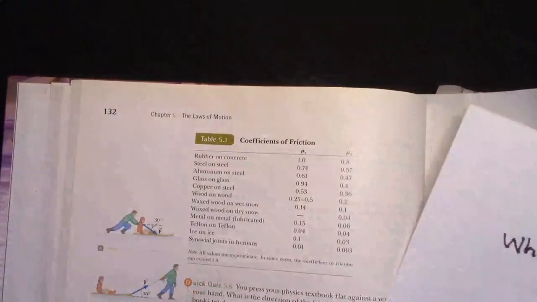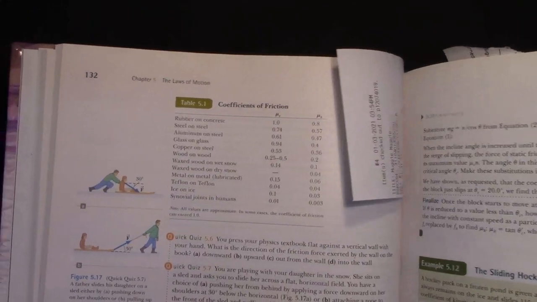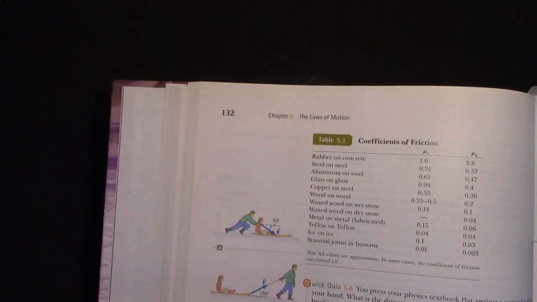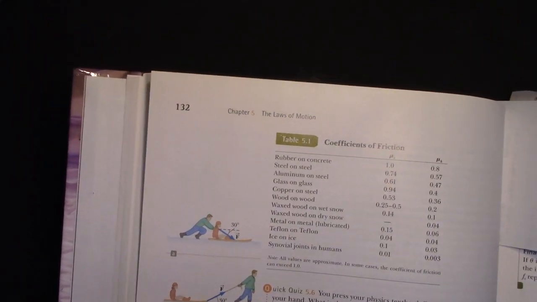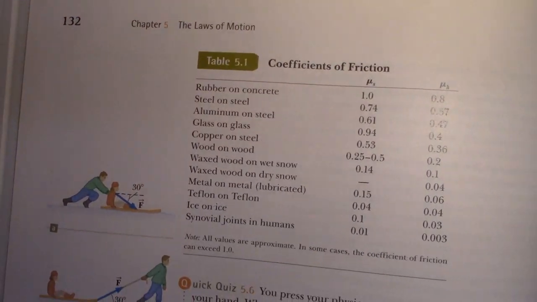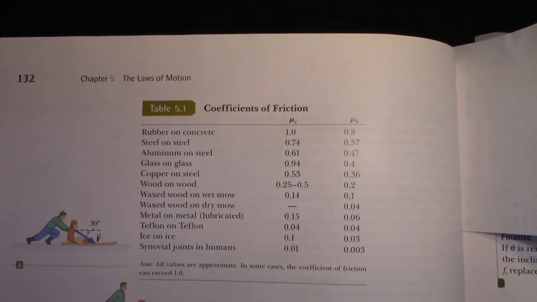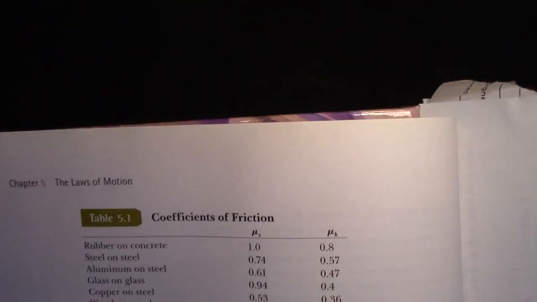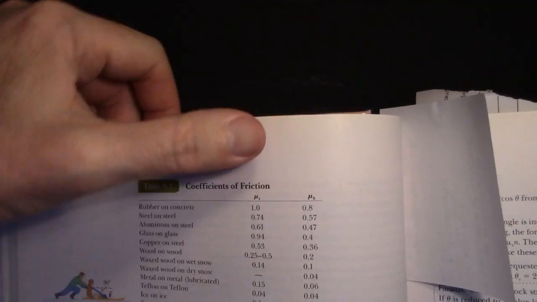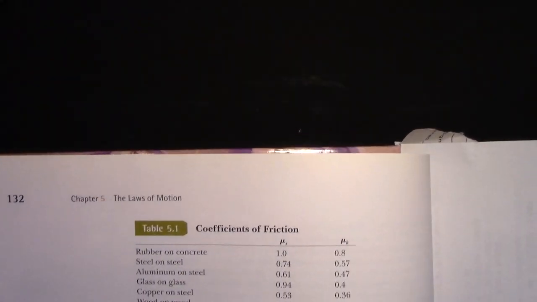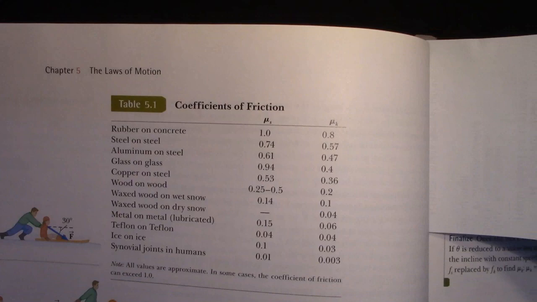So I wanted to tell you about the coefficients of friction. You can look them up in a handbook of physics and chemistry, but here's a small table from a textbook. Is that coming in? Not really too well, is it? But you see that they give you a coefficient of static friction and a coefficient of kinetic friction. So there's two of them. They're unitless, and it's always for two surfaces.